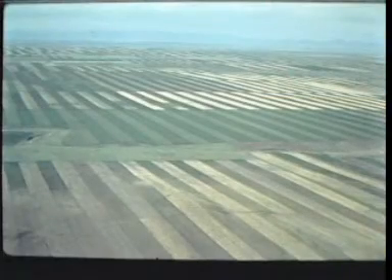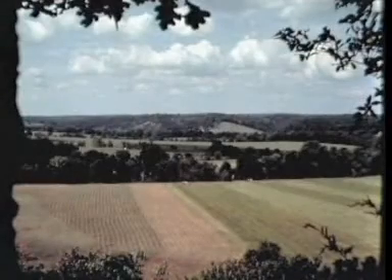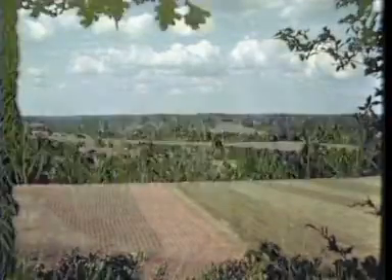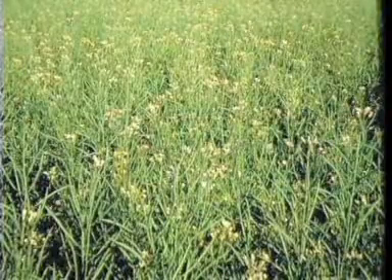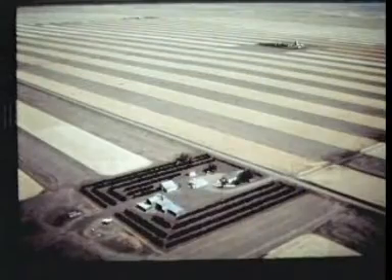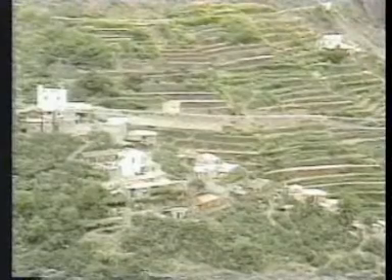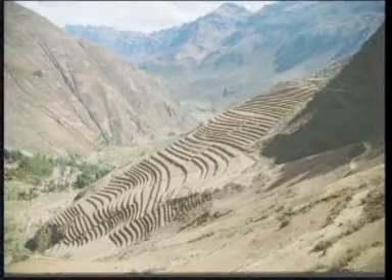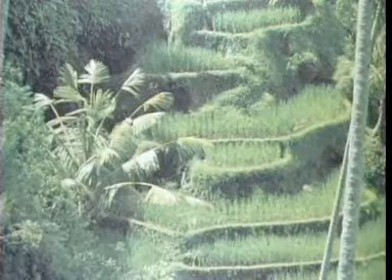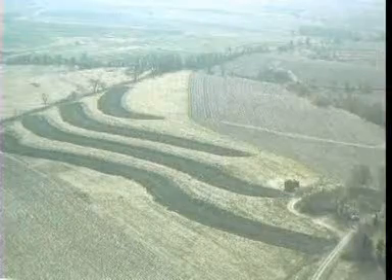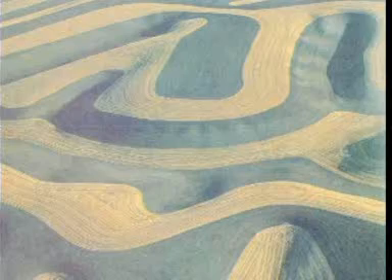Strip cropping is another method employed by farmers. They plant close-growing plants such as clover or grasses in between row crops such as corn or soybeans. The clover or grasses hold the water and keep it from eroding the soil from the other rows. Terracing is used in many parts of the world where the land is very hilly or even mountainous. Small level patches are cut into the slopes and walls or mud banks are built up to help keep the soil and water from being washed away.